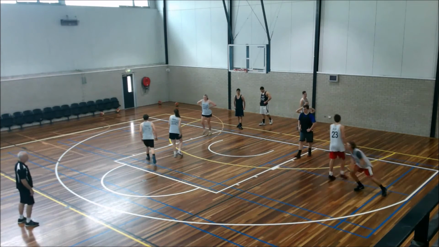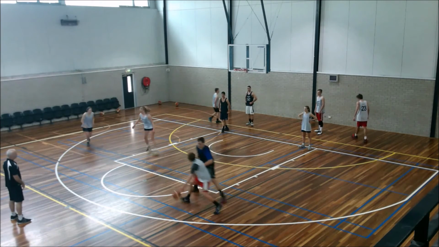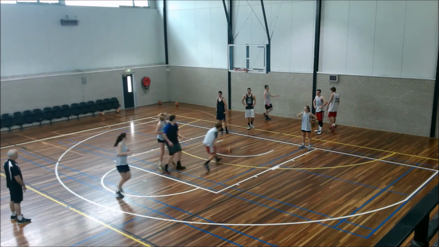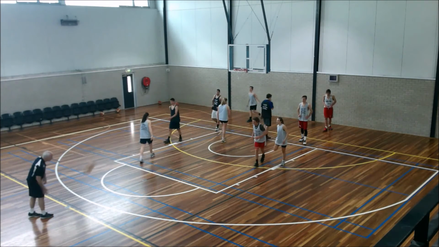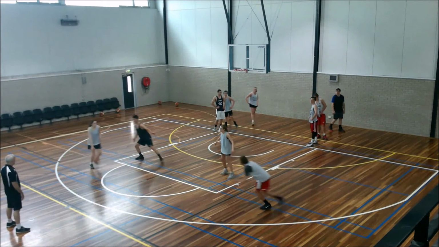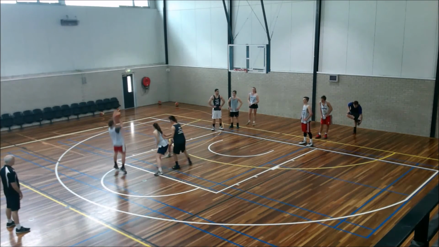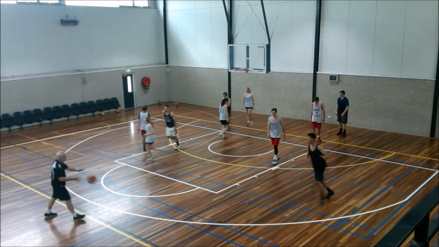Bad decision to hand it off to him, a left-hander who can't dribble the ball very well with his left hand, coming and taking it, going on his right hand. He would have been better off keeping it. There's a good decision there. Faked the handoff, spun, went back the other way. Comes to the handoff, defence goes under, so taking the shot is not a bad choice there.